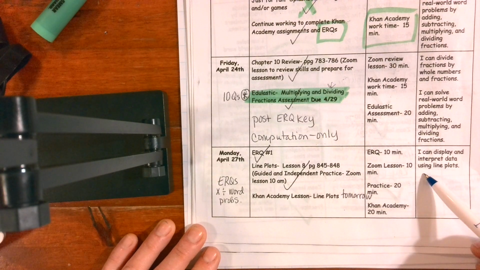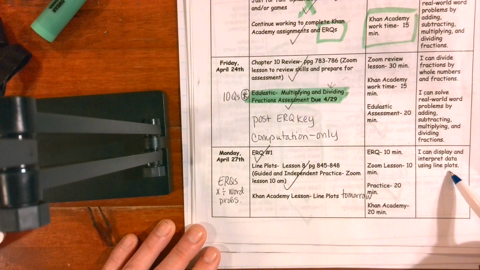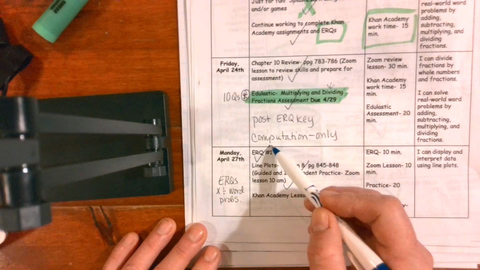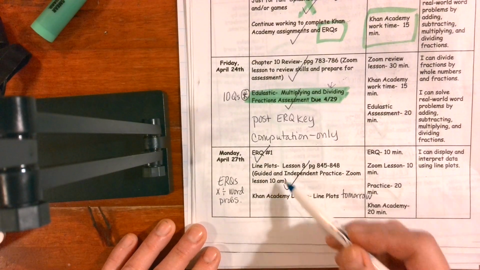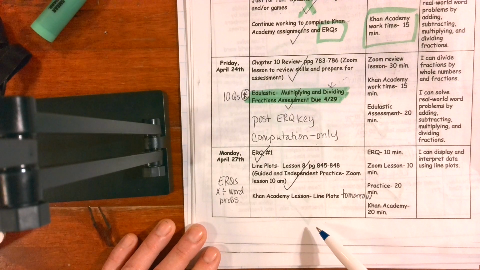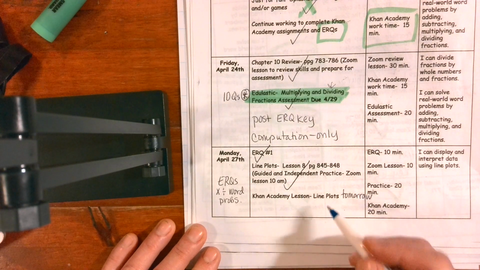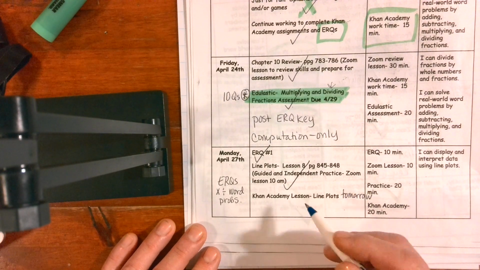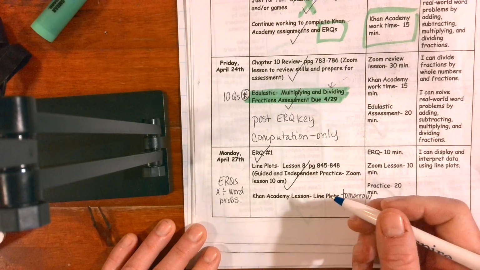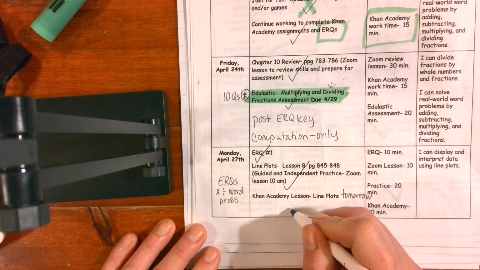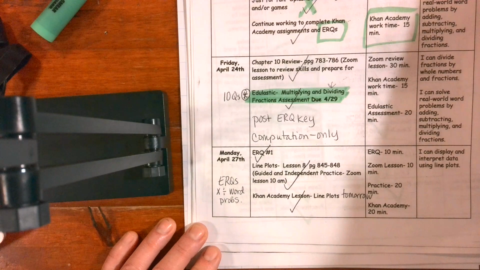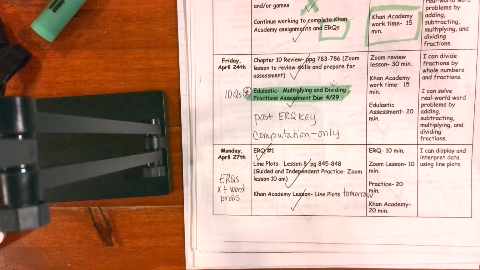So our lesson today, our standard is I can display and interpret data by using line plots. So your lesson is to finish your ERQ, and I'm going to go over that, go over line plots, and we're going to mostly do that in guided notes. And then I'm going to post your Khan Academy for line plots so you can do a little bit of practice online as well. Make a note of that so we don't forget. All right, here we go.